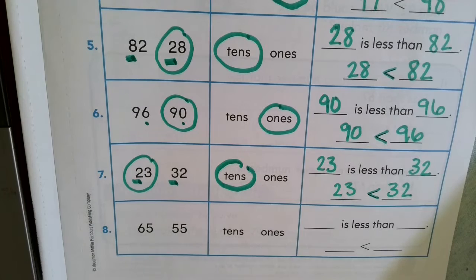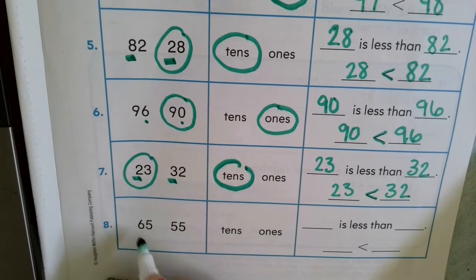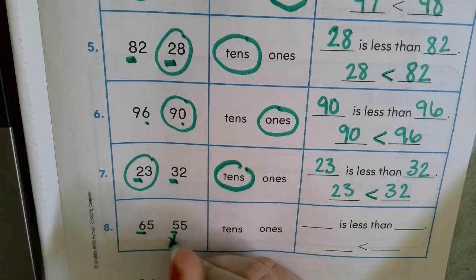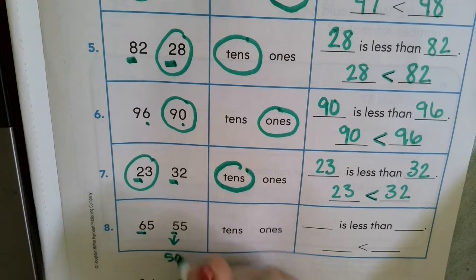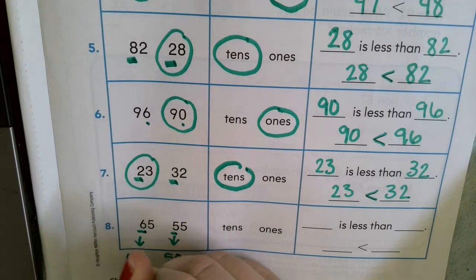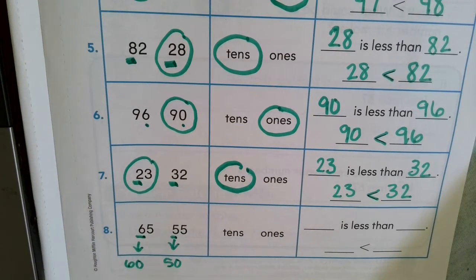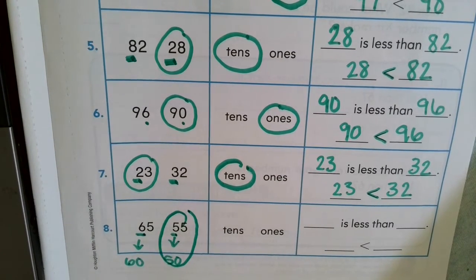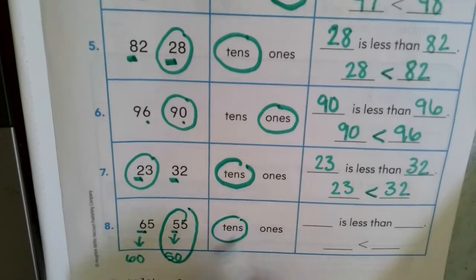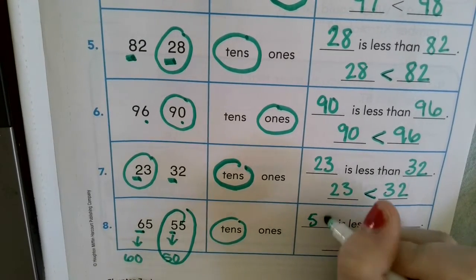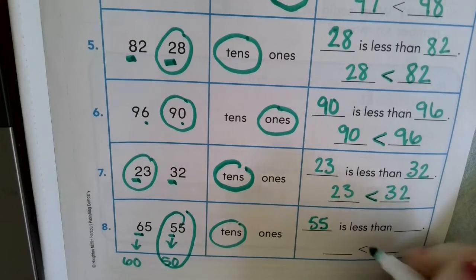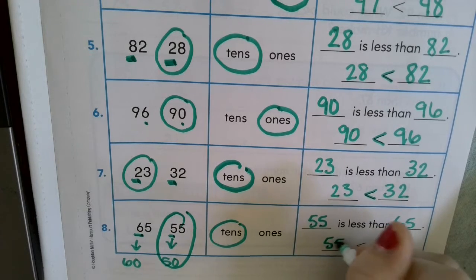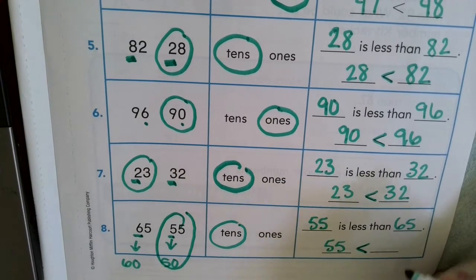And last one before I have you work on it yourself, 65 and 55. Circle the number that is less. So can we look at the tens place? We can. So we know that this 5 stands for 50, right? And this 6 stands for 60. So which number is smaller? That's right. This one is going to be the smaller one. And we use the tens place. So we know that 55 is less than or smaller than 65. We'll fill it in here. We know we need to be pointing at the smaller number.